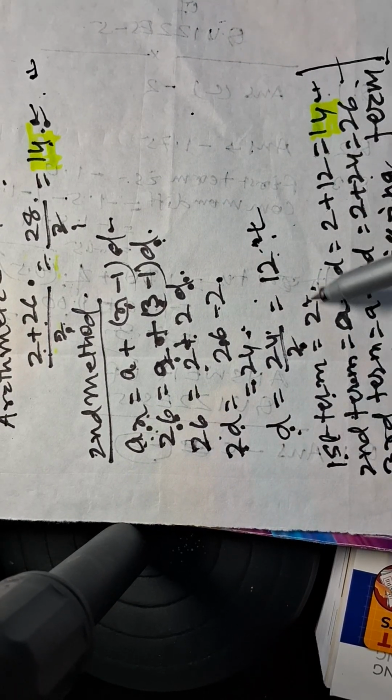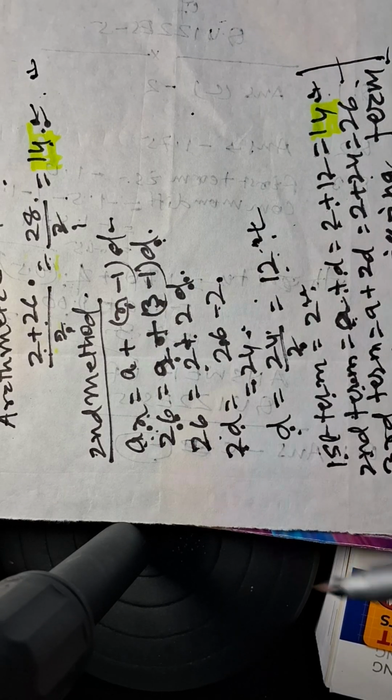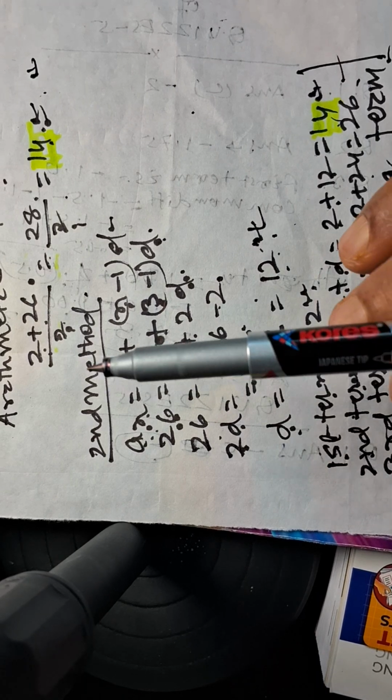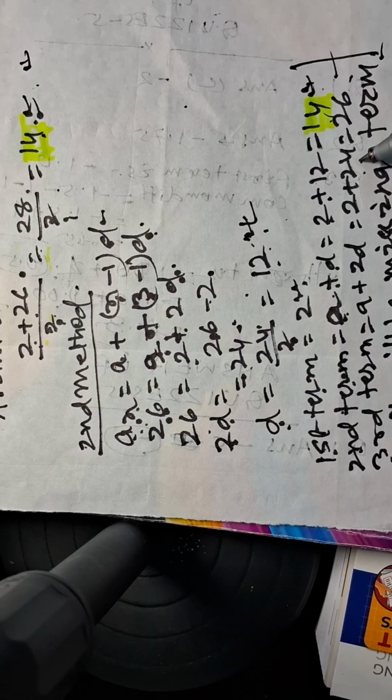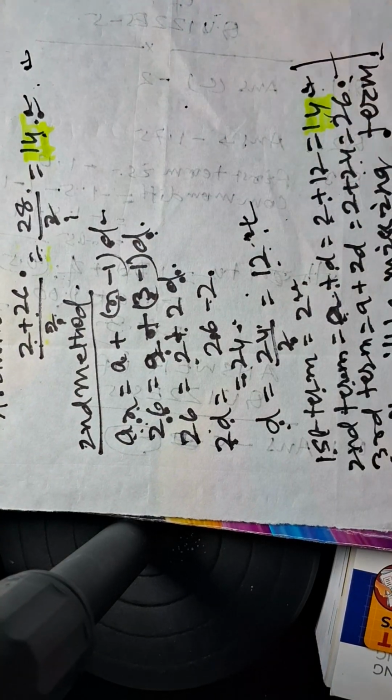Then first term is 2, second term will be a plus d. d is how much? 12. 2 plus 12, 14. This is the missing term of the question. Third term is 2 plus 24 is 26. So 14 will be the missing term which we had to find. We have found the missing term.